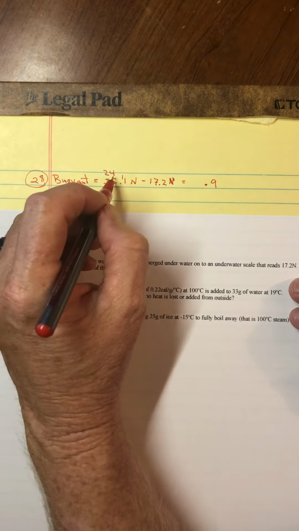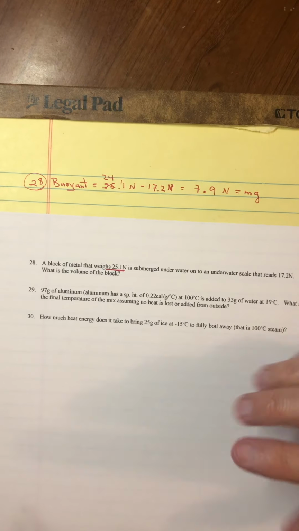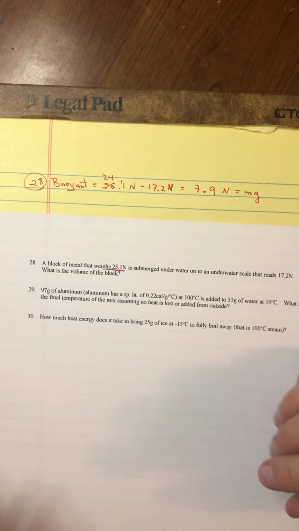Of course, now the other part of this is the buoyant force. This is Archimedes' principle. It must equal the weight of the water that overflows, not the weight of the metal object. We know the weight of the metal object, but the buoyant force is equal to the weight of the overflowing water, or water displaced. This one doesn't overflow like the beaker one, but it does equal the weight of the water displaced.